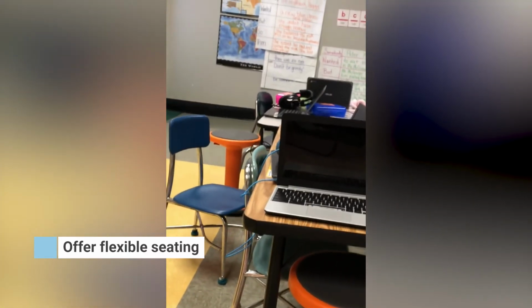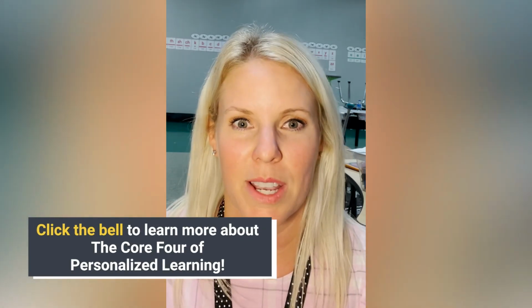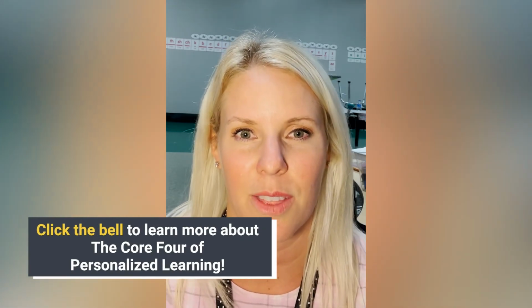Also, flexible seating is another way to offer choice. I bring out one set of flexible seating at a time, and as we build confidence and learn those expectations with those flexible seating choices, my students earn more and more choices that come into the classroom. Remember, start small, you can do it, teach those expectations, and allow those kids to fly.